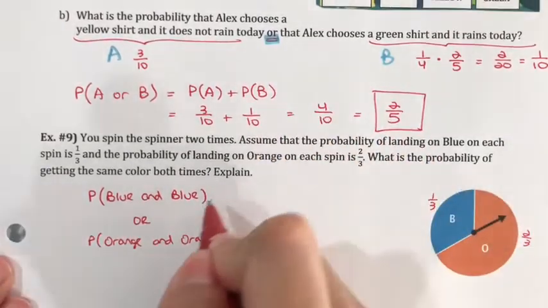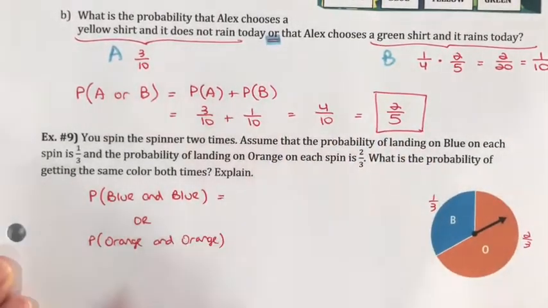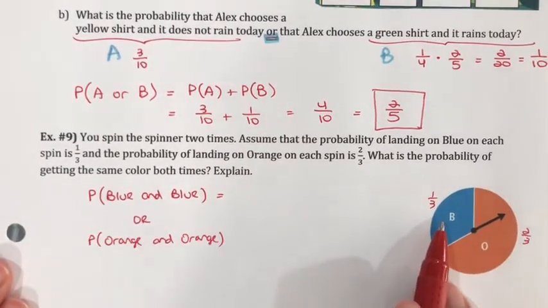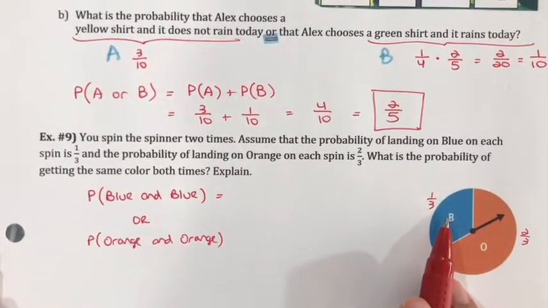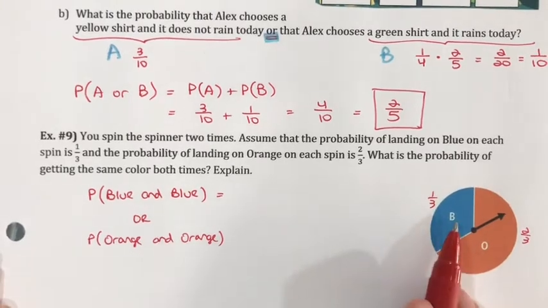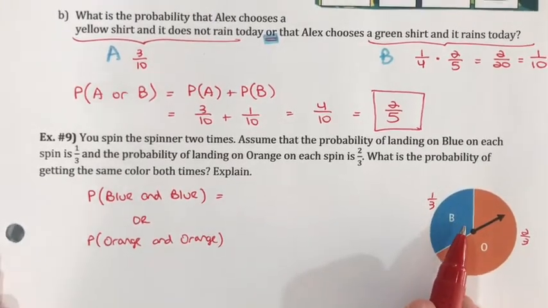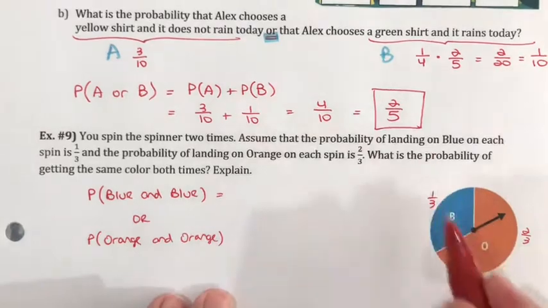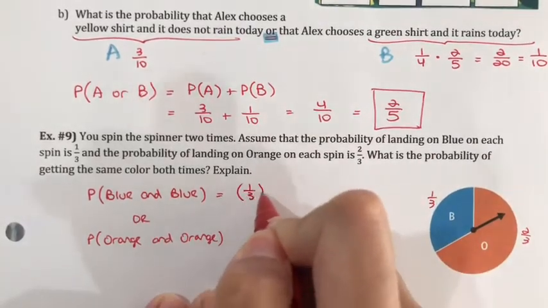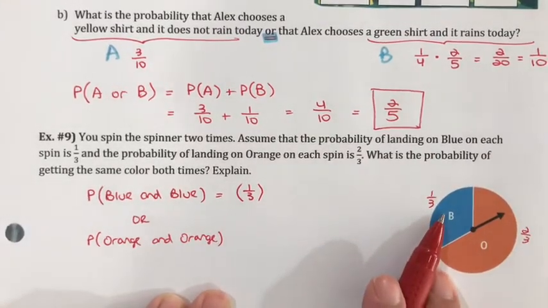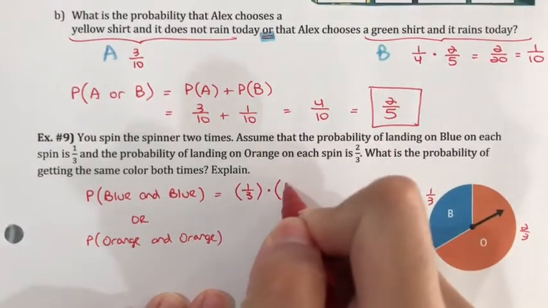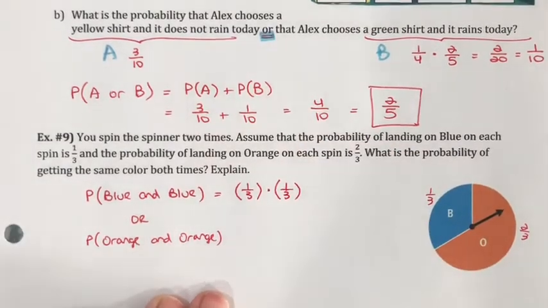The probability of blue and blue, spinning blue once and then spinning blue again, those are independent events, because if you spin blue once, you totally can spin it again. The probability doesn't change. So 1/3 would be the probability the first time, and 1/3 the probability the second time.